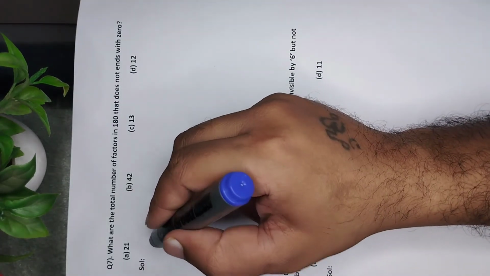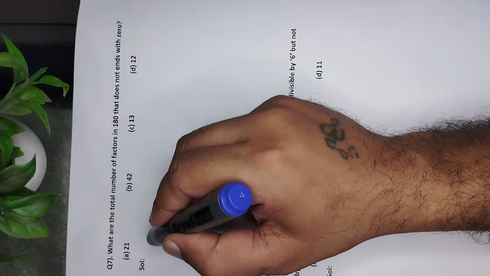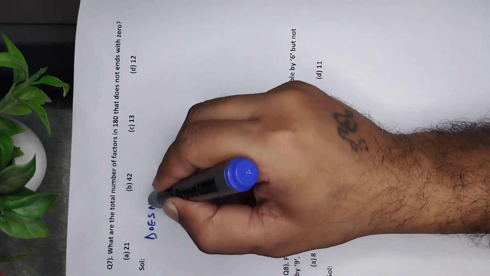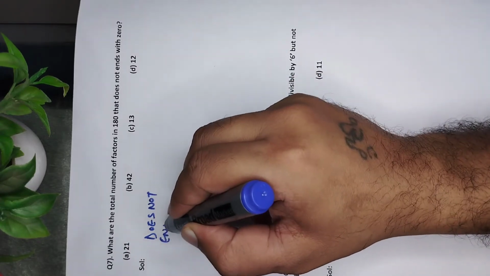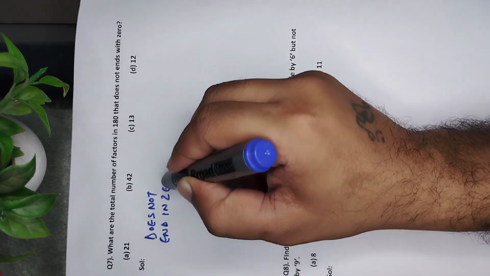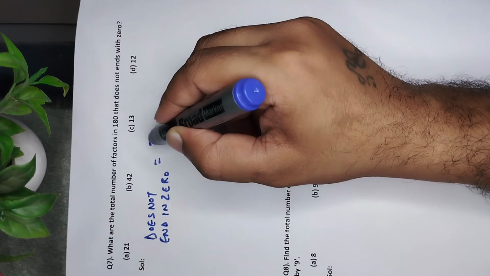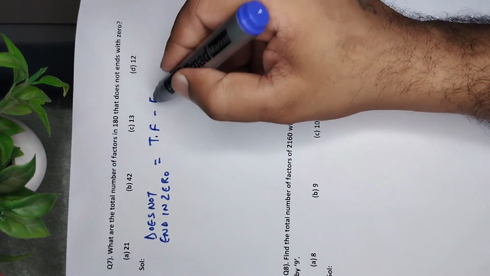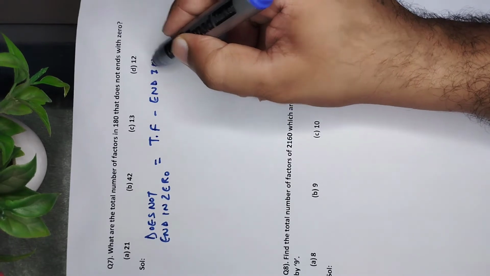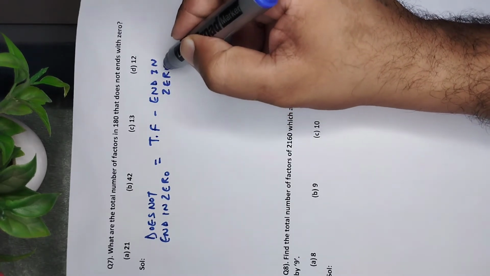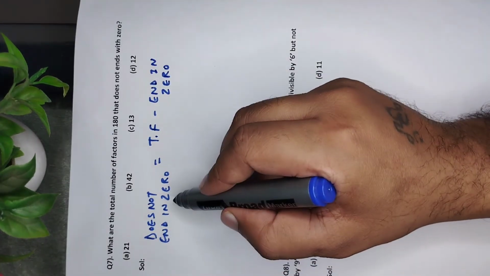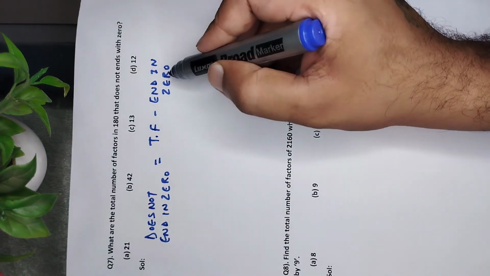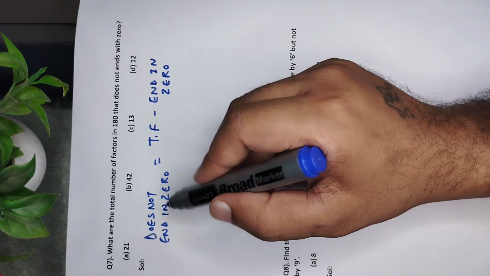So what I have to do is find the total factors, and then subtract the factors that end in 0, because we don't have any direct method of finding the factors that do not end in 0. So let's find the total factors. Just find how many factors end in 0, and the remaining will be those that do not end in 0.